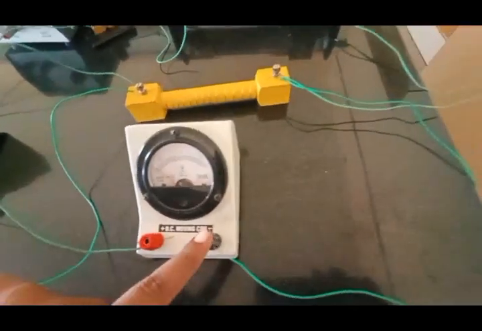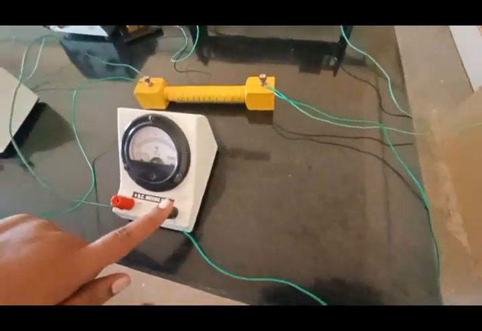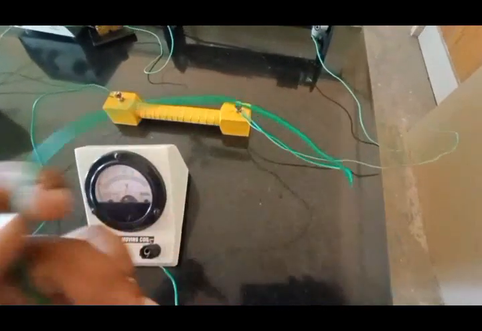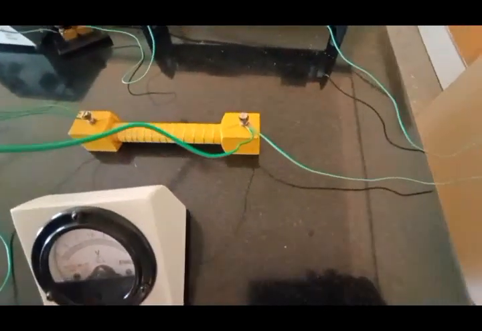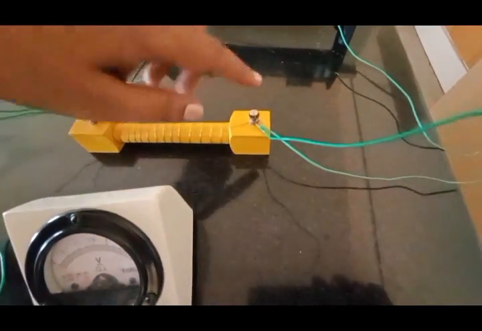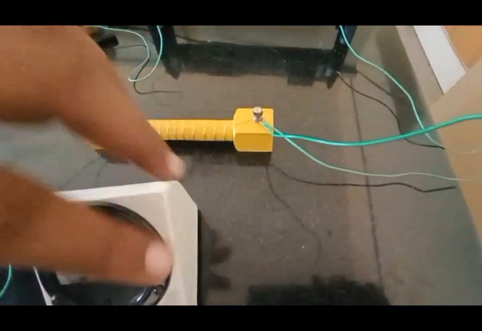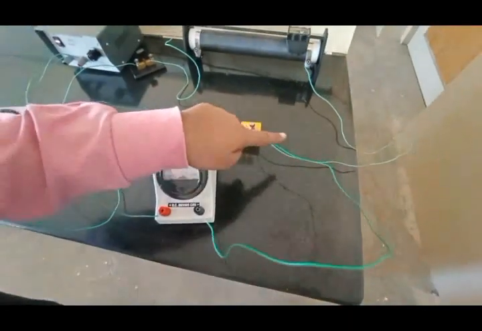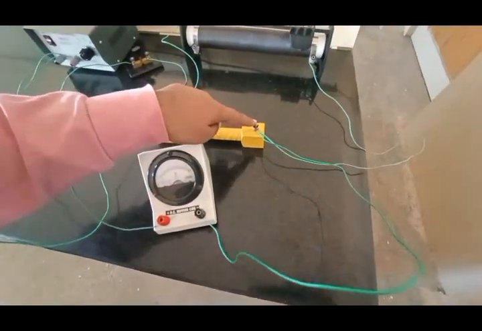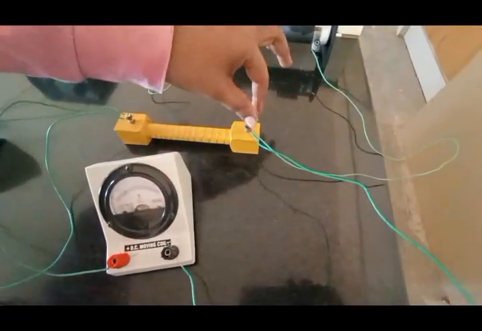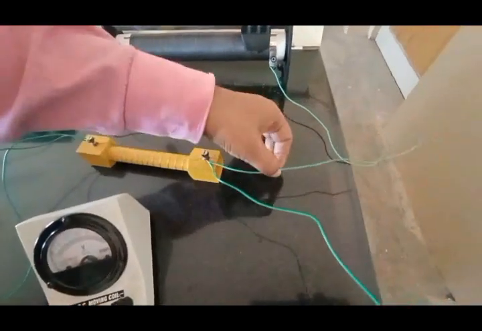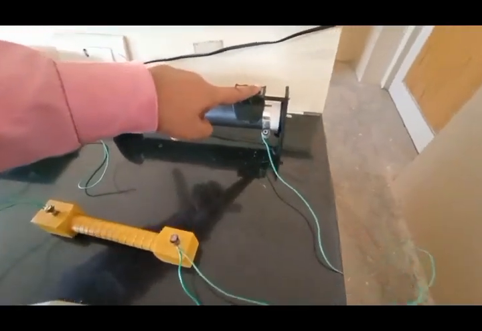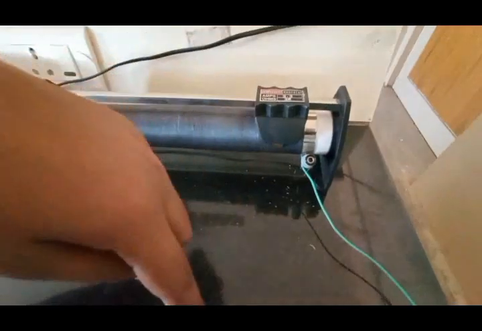Then the voltmeter negative will be connected to the other end of the unknown resistance block. From this end we will be connecting the wire to the rheostat. It will be connected to the rheostat. Here there will be a knob, you can connect it over here.